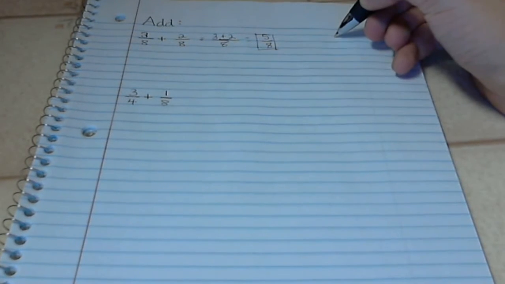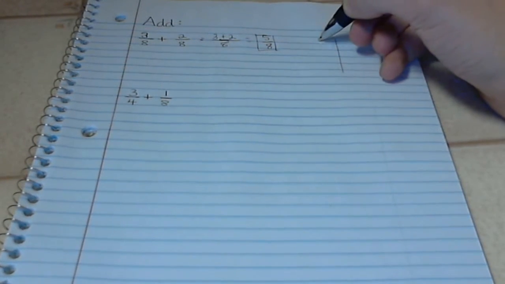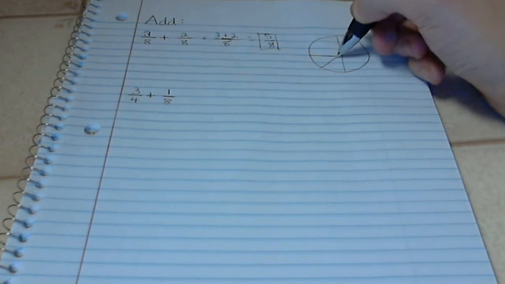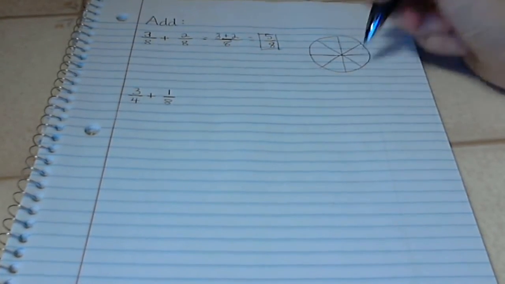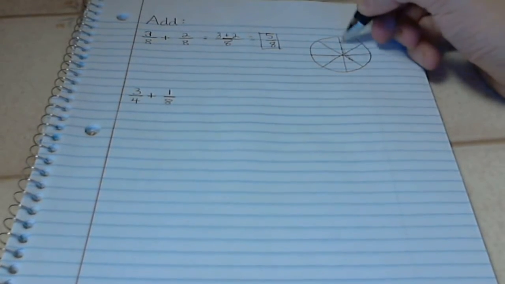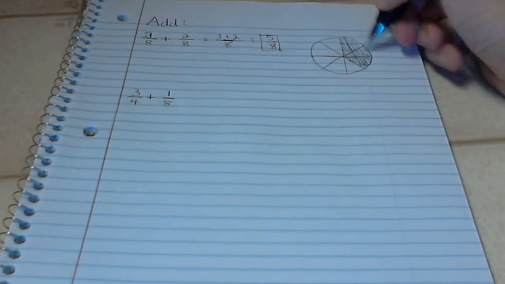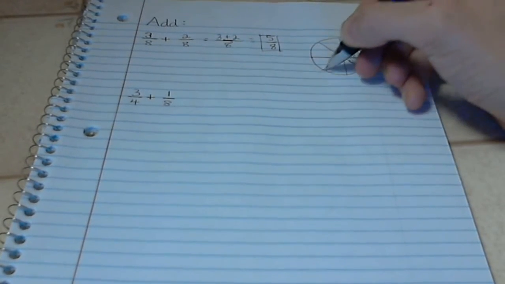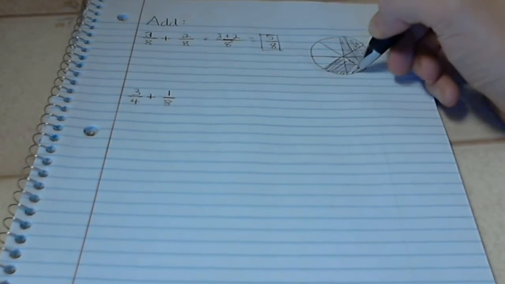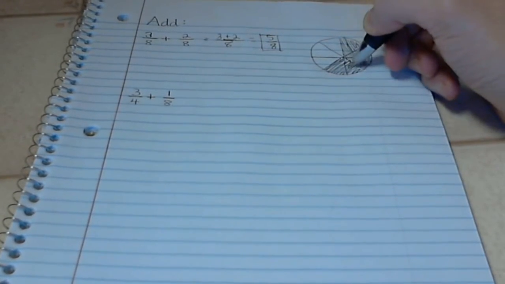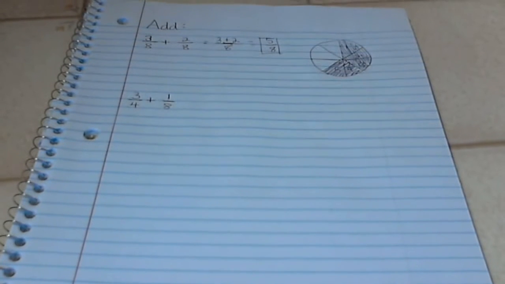If I were to show it graphically, like this, if I have 3/8 shaded in, and then I have 2/8 shaded in, then altogether I have 1, 2, 3, 4, 5/8 shaded in.